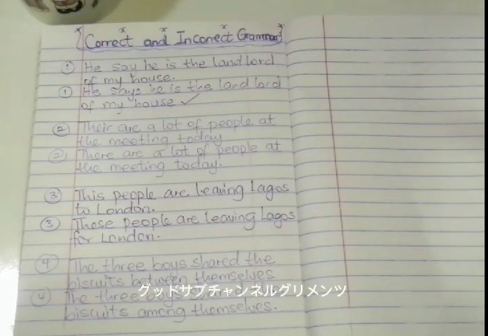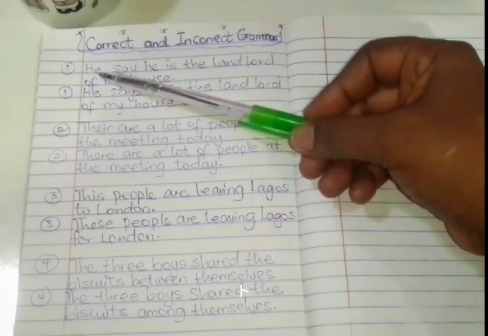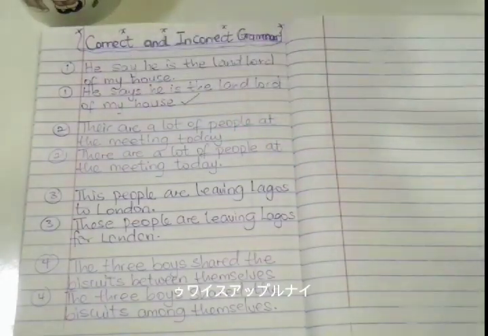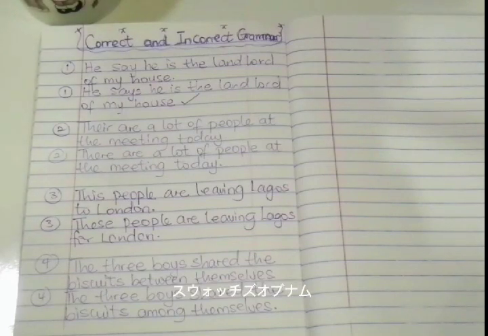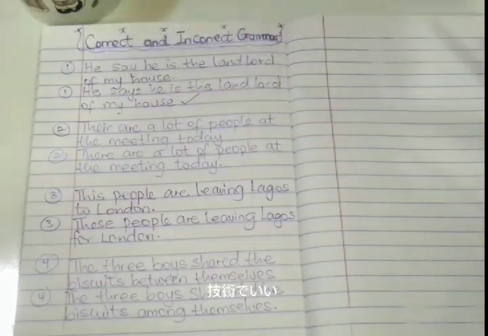Good. This is a subject as well as it is a pronoun. So what is a pronoun? A pronoun is used instead of a noun. Examples of pronouns: he, she, it, they, them, you.